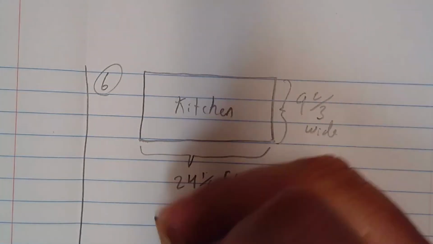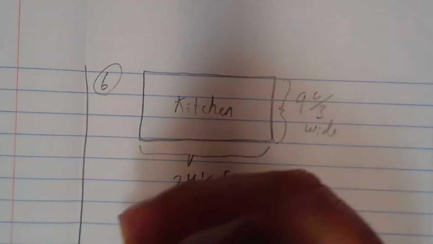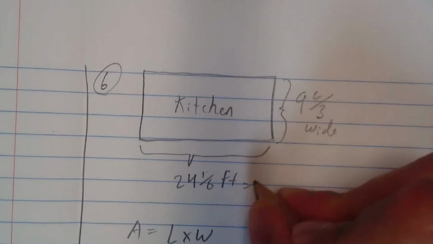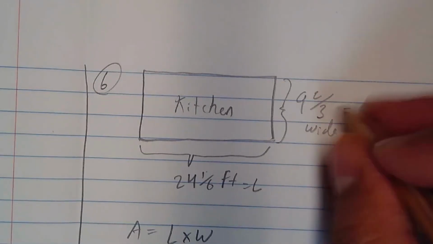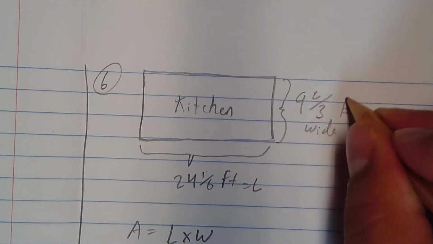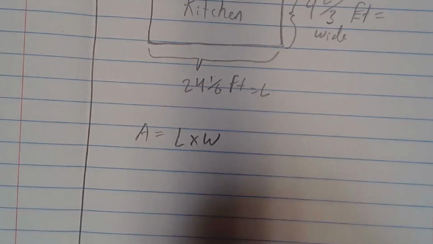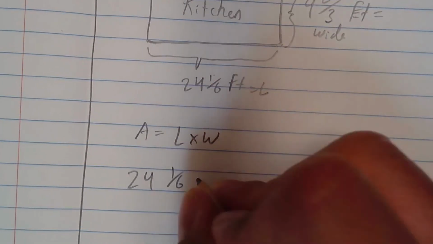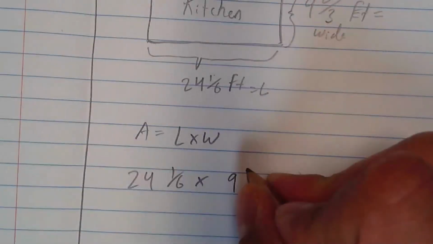Now to find the area, this looks like a rectangle. Remember, the area is length times width. This would be the length. This would be the width. Okay, wide, width. All right. So we have to multiply both of them. 24 1/6 times 9 2/3.